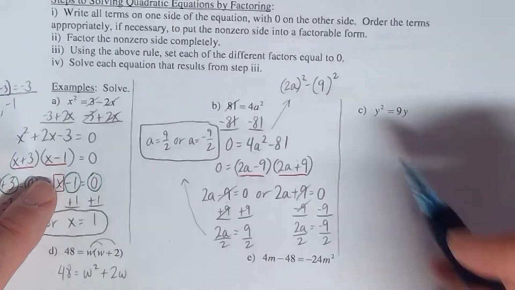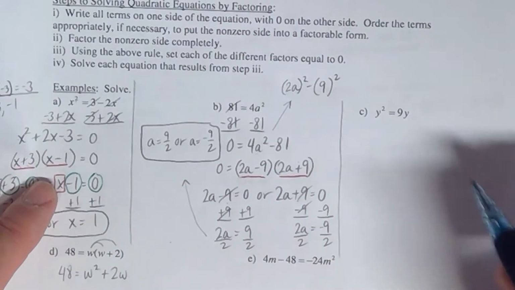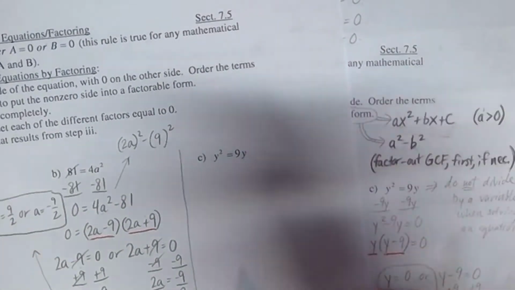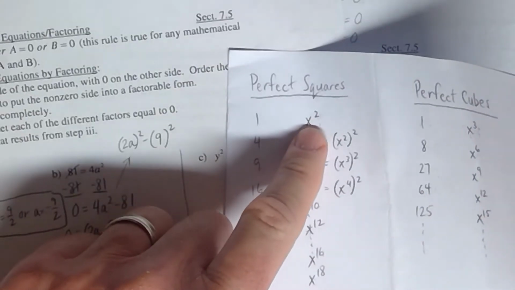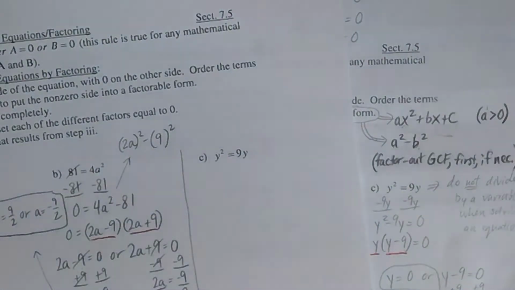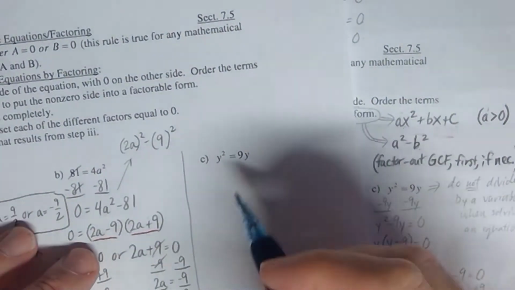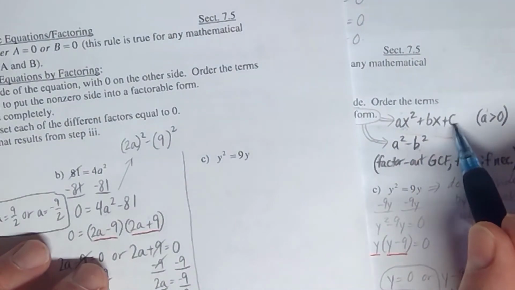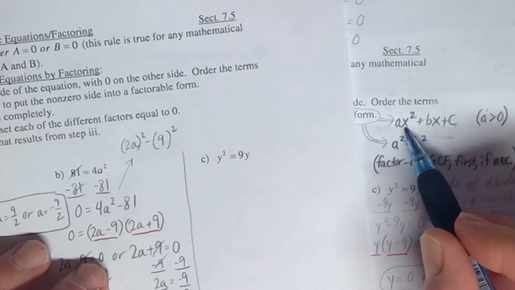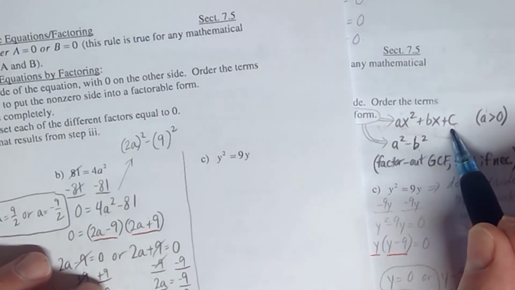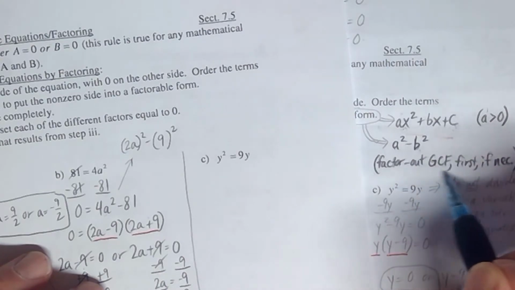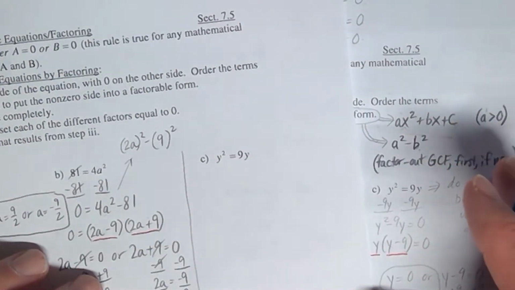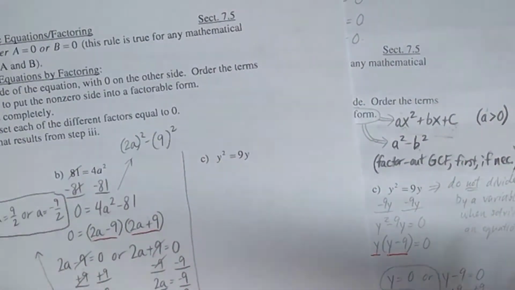Let's do that again. Problem C. Notice here that this one looks almost like that, right? But there's a problem here. The y to the first power is not on the perfect square list. It's close, but not quite. So it also obviously doesn't fit into this because there isn't a term without the variable in it. You've got the y squared and you've got the y, but you don't have this. So neither one of these fit, but remember, you can also try factoring out the GCF, and maybe that'll get us somewhere. In fact, it will. I'm just telling you this. That's how you want to think about this, though.